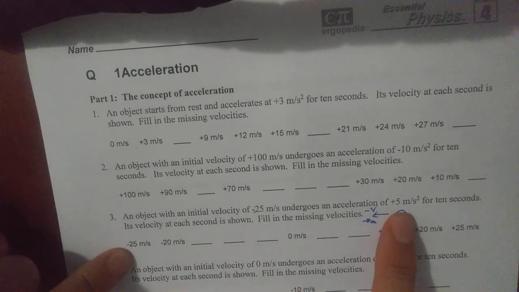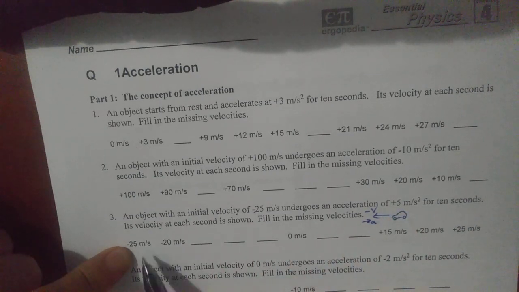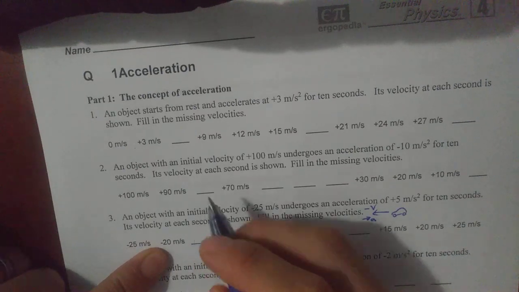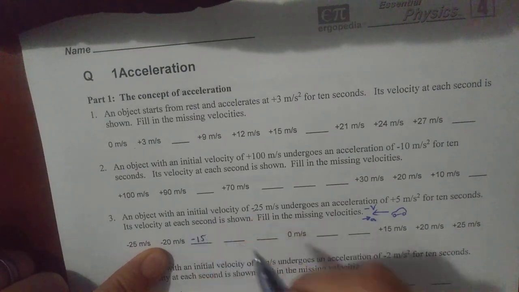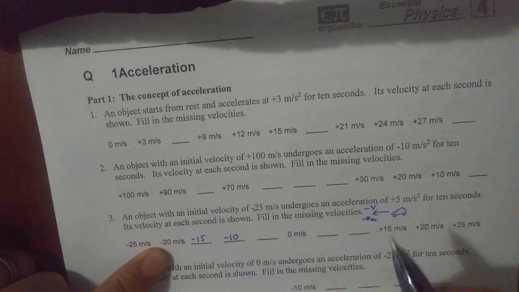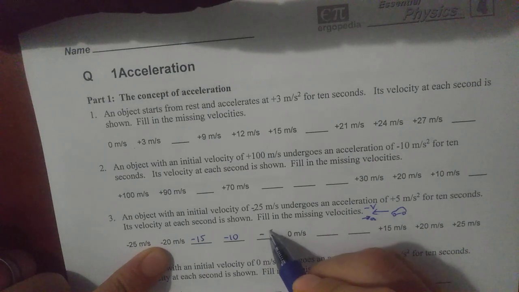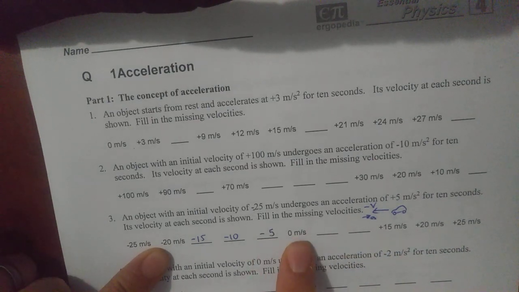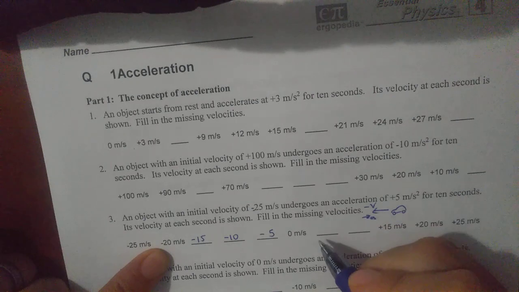So every second we're going to add 5. Negative 25 plus 5 is negative 20. Negative 20 plus 5 is negative 15. Plus 5 is negative 10. Plus 5 is negative 5. Plus 5 is 0.